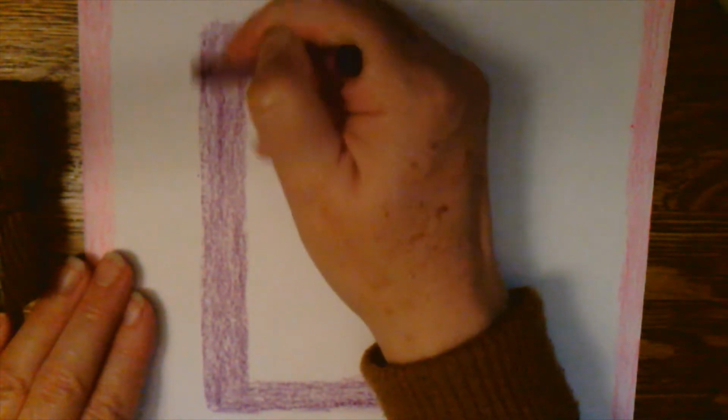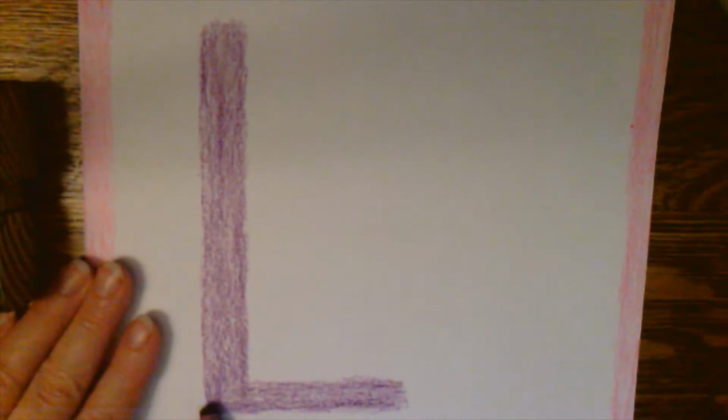So here I'm making the last few adjustments to my L. This little line across the bottom feels like it needs to be a little wider so that it's the same width as the big line. So check your L, see if any of your parts need just a little bit of adjustment to make it be a really nice L.